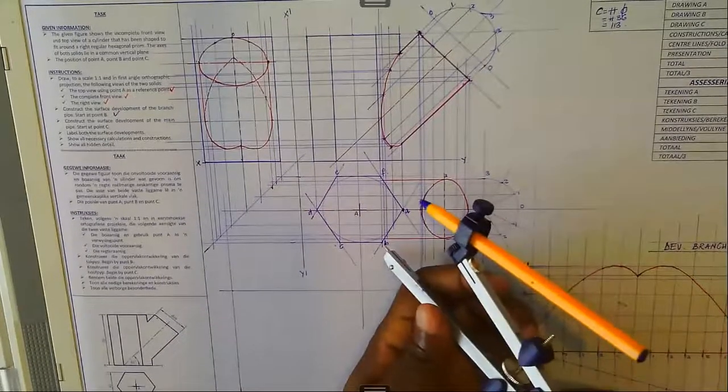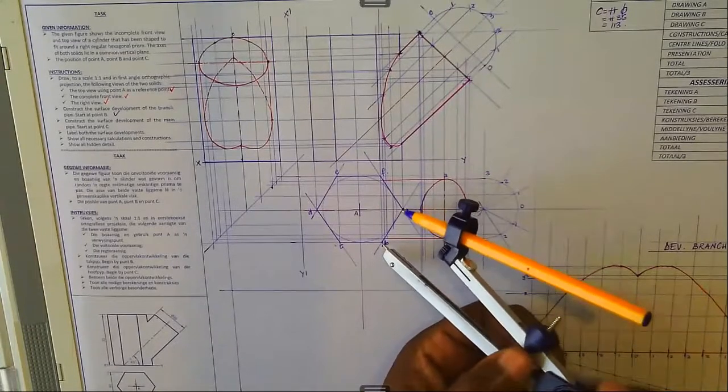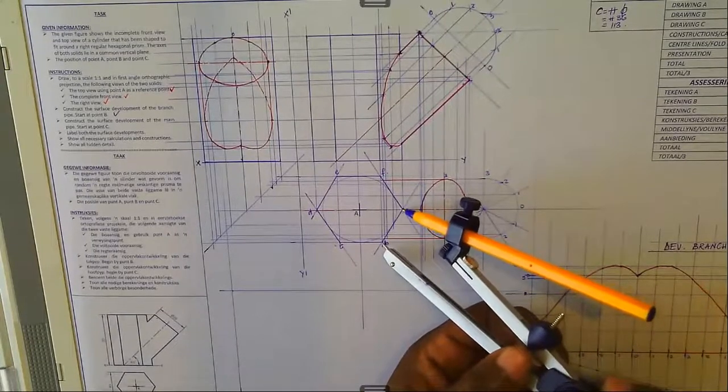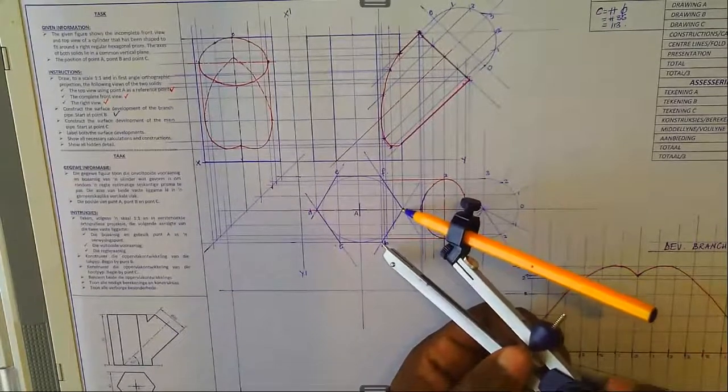So I'm going to take this one. Like that. There you go.